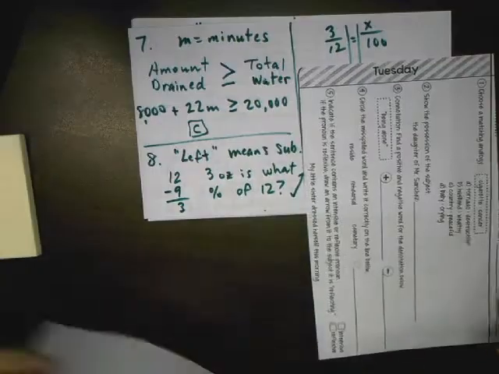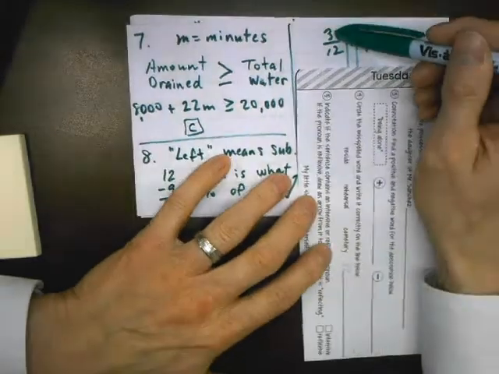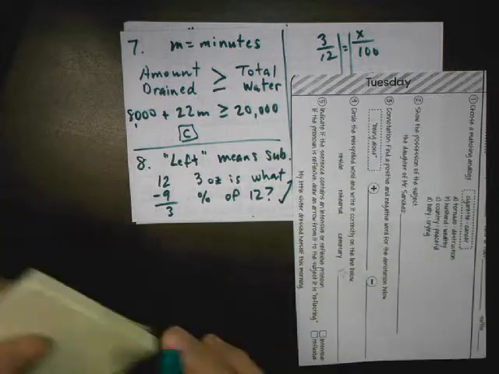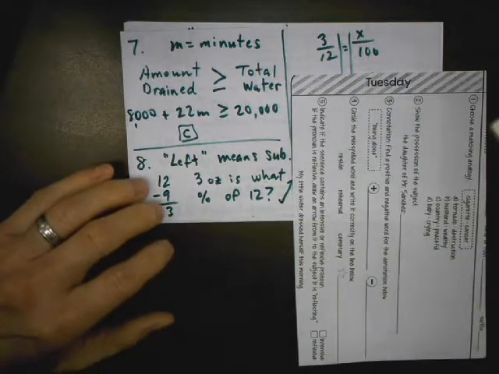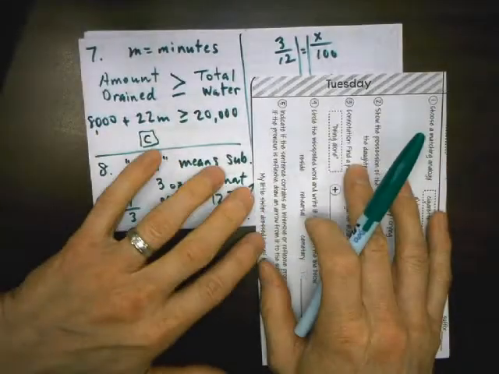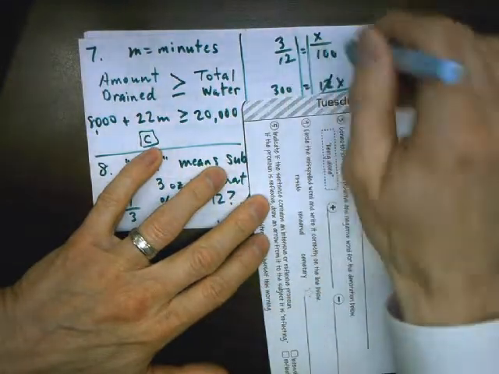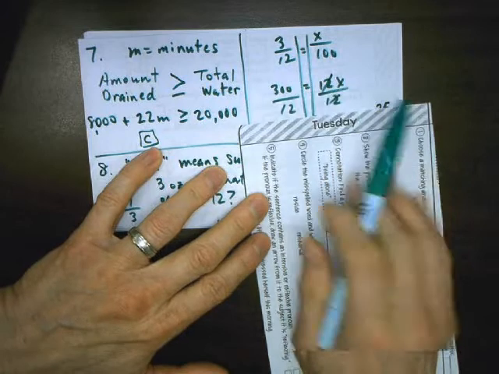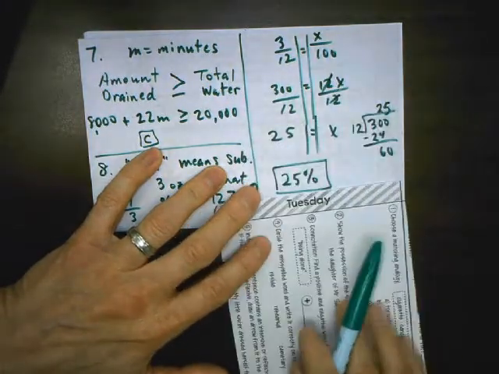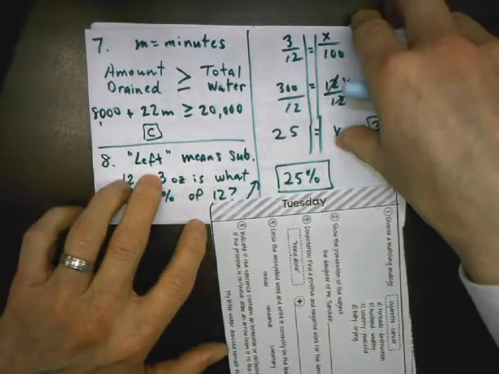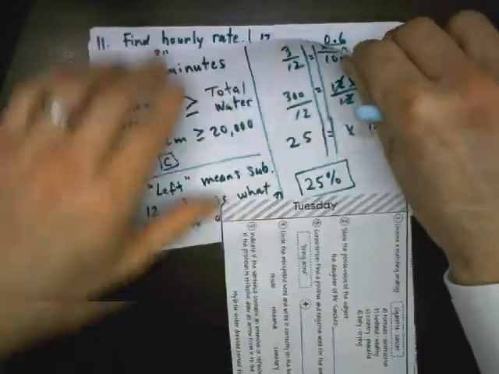So we use a percent proportion. Is over of: 3 is what percent of 12. That's why 3 goes on top this time. It doesn't just go on top because it's smaller. Sometimes a bigger number goes on top. It's because it is over of. So then we cross multiply. 3 times 100, 12 times x is 12x. And divide by coefficient, 300 divided by 12, there's our work, 25%. So make sure, be careful. If they say left, make sure you subtract first.